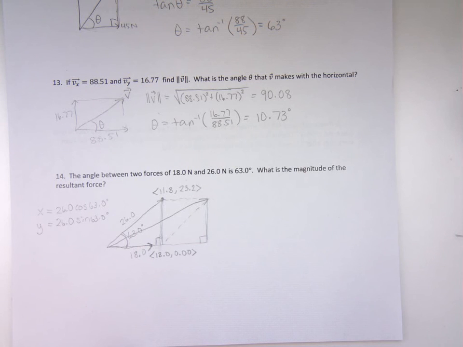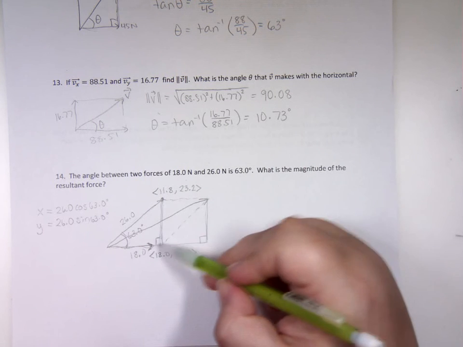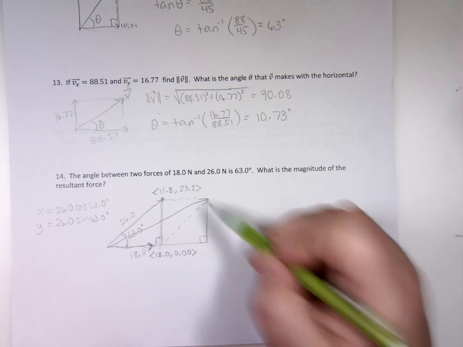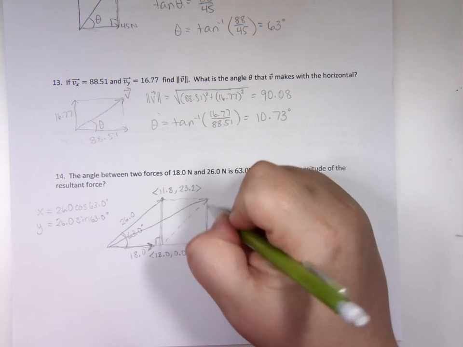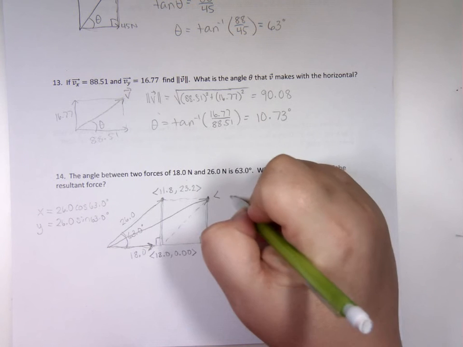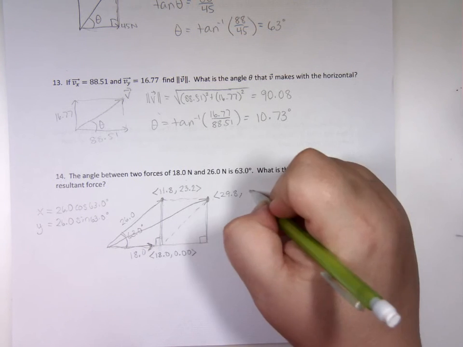Now, to get the resultant vector, we're going to be taking our original vector and adding the new one to it. So we're basically just adding the components together to get to this spot. So we've got 29.8, comma 23.2.